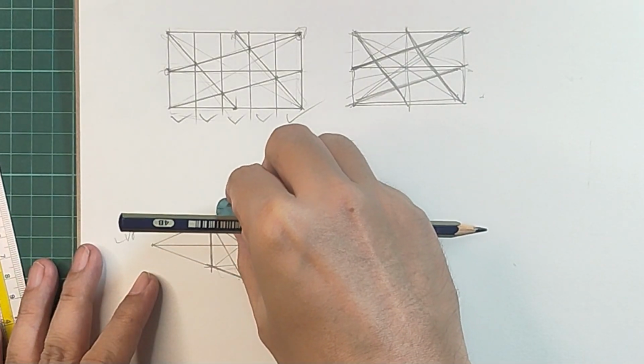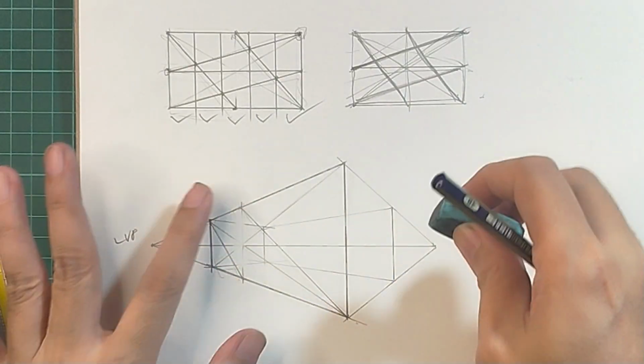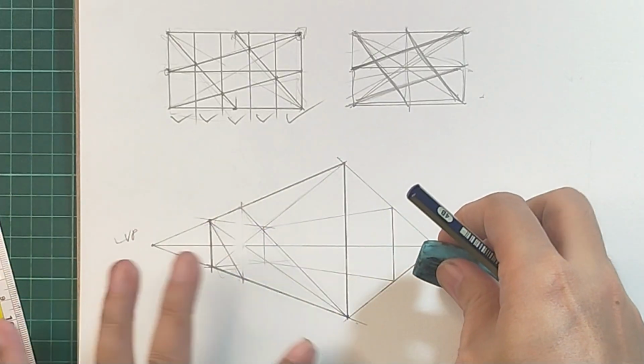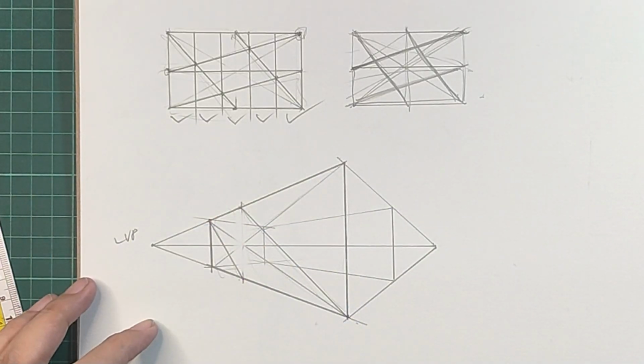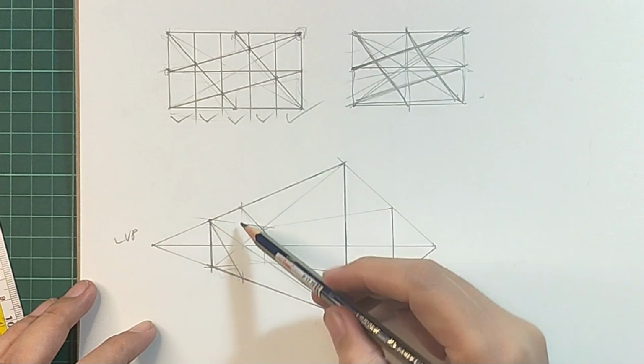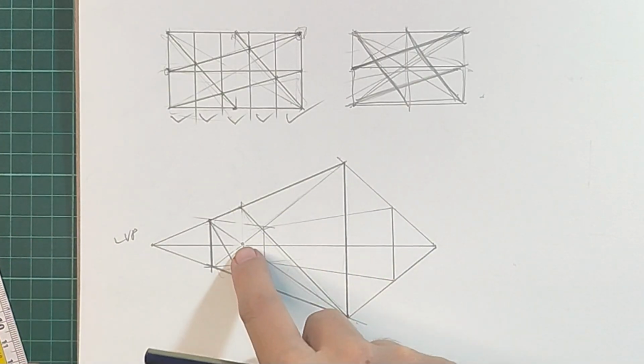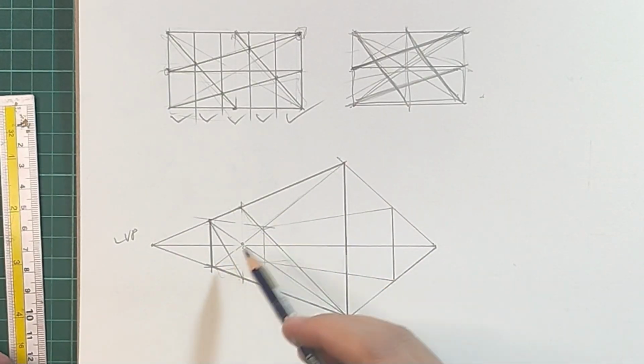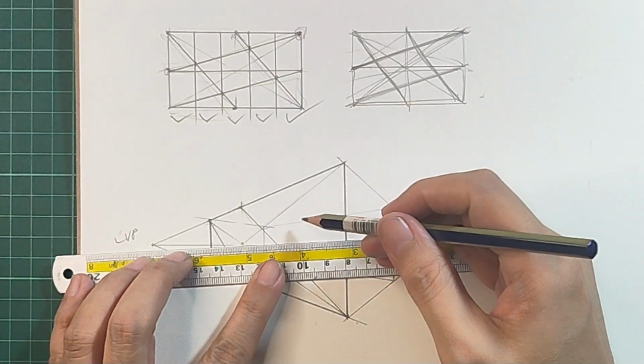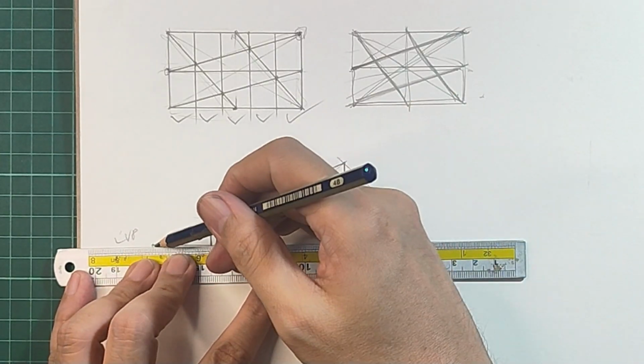I'm going to eliminate first the middle, that vertical line, because we won't be needing that. We will be needing, again, the intersection of the X. So the intersection is right there. It's almost hitting the horizon line. So we just need to be very careful with that.